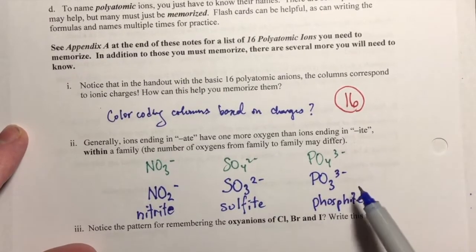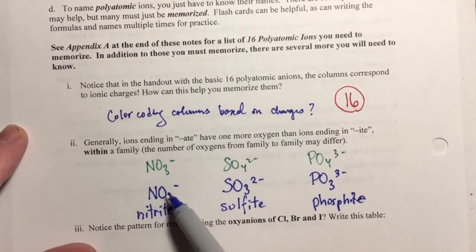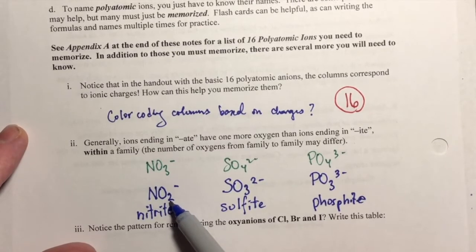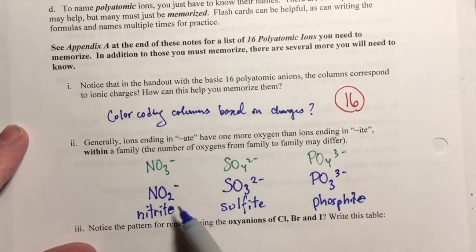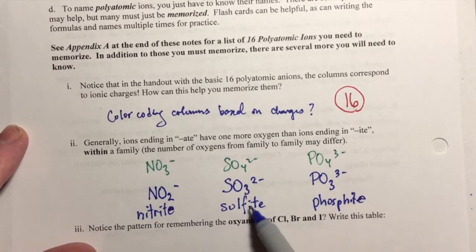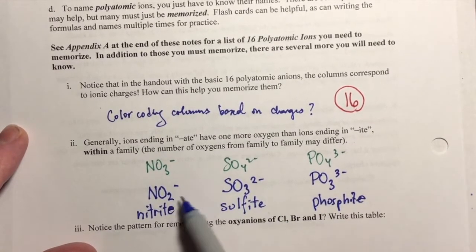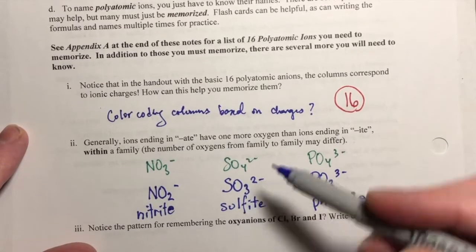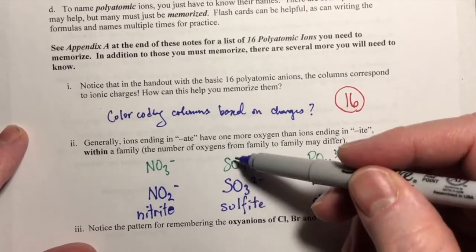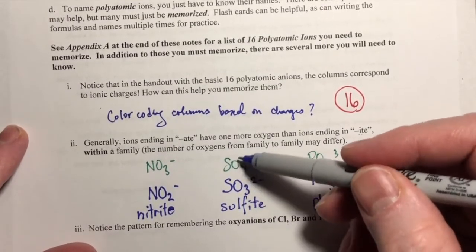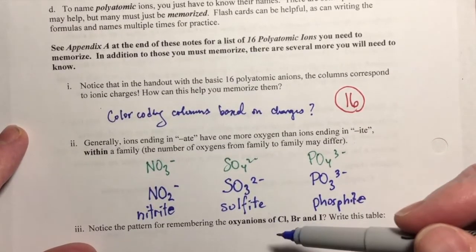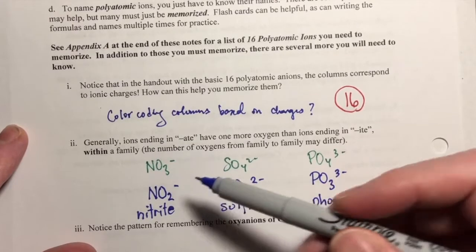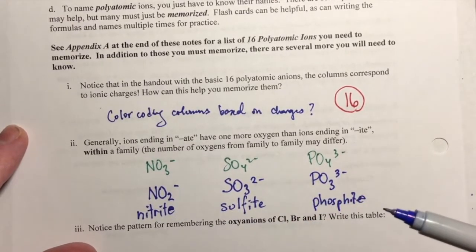So notice, the reason I'm specifying that is that nitrite has 2 oxygens, but sulfite has 3 oxygens. So just because it has the same ending, ite, doesn't mean they have the same number of oxygens as each other. I have to compare them to the ion from which they were derived. Sulfate had 4 oxygens, so sulfite has 1 less. Nitrate had 3 oxygens, so nitrite has 1 less.